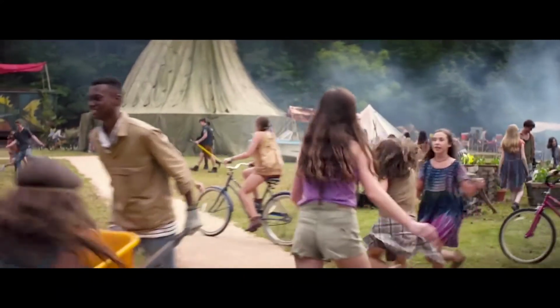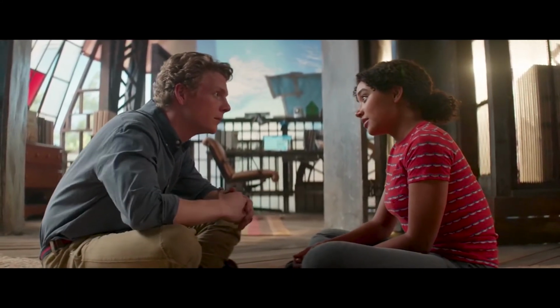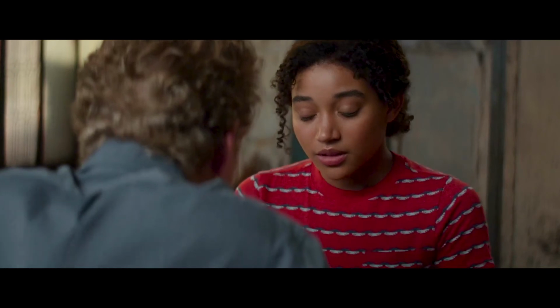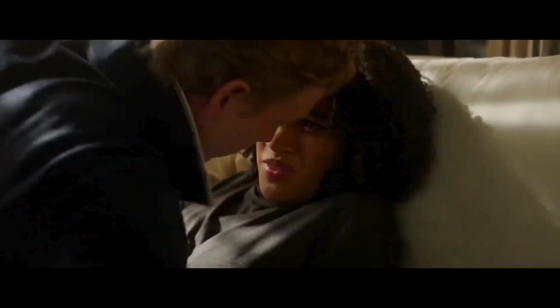Clancy then teaches Ruby how to control her powers and control other people's minds without touching their hands, and Ruby eventually succeeds. In return, she teaches them how to erase people's memories. However, during this process, Clancy controls her mind and tries to kiss her. Ruby, distraught, hits him and leaves.